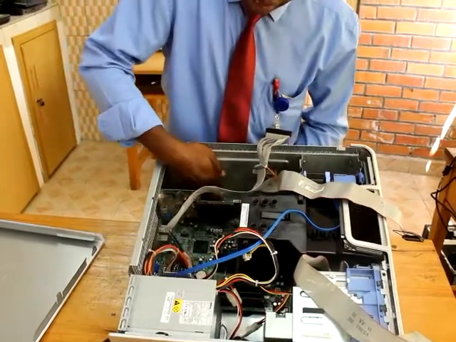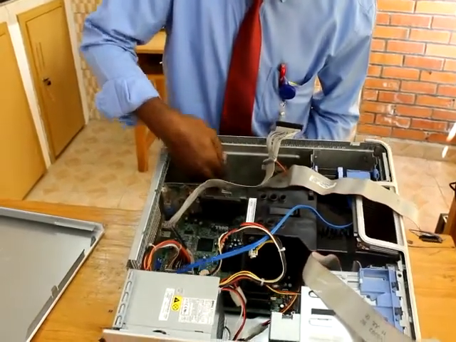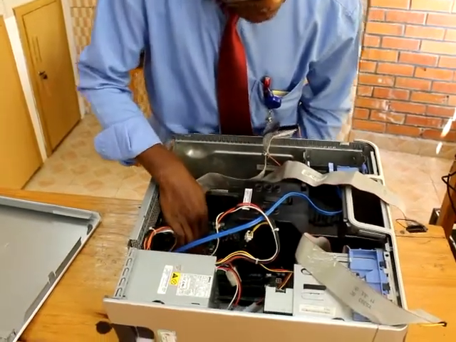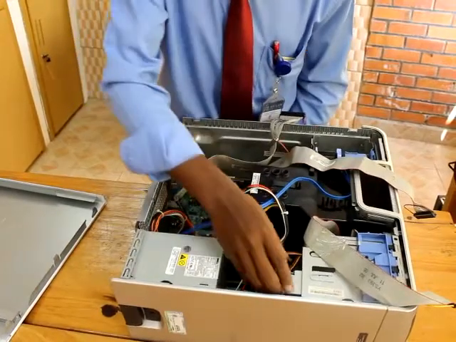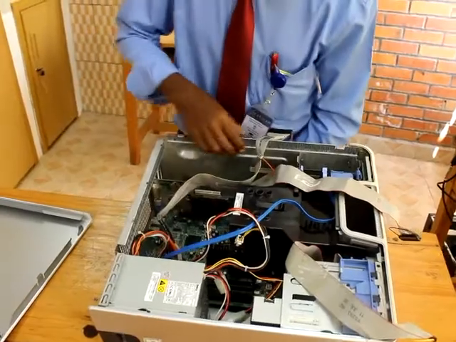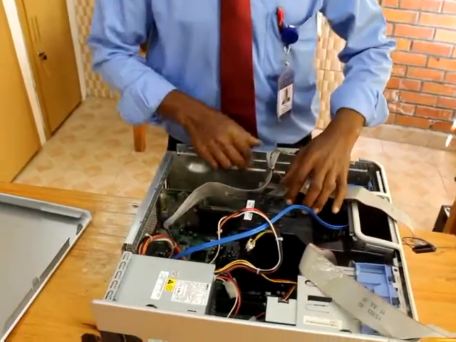We'll find PCI slots for expansion purposes. We have the CMOS battery, and you have these other storage devices all connected to the motherboard. Now I'll go on showing you one by one.